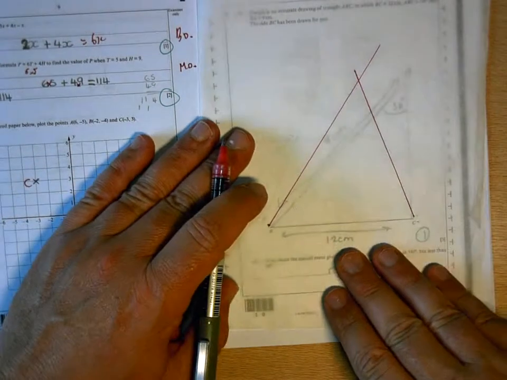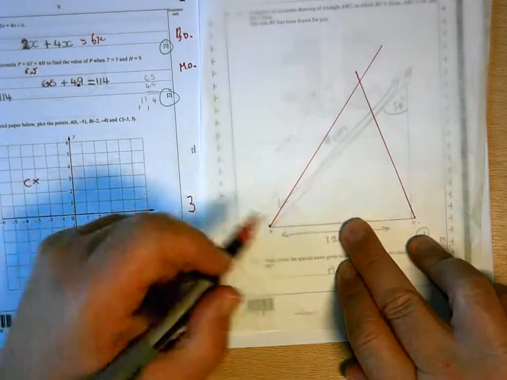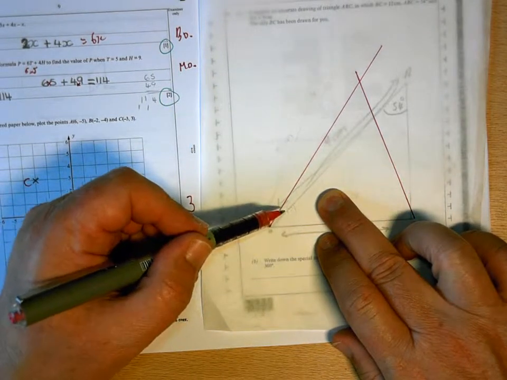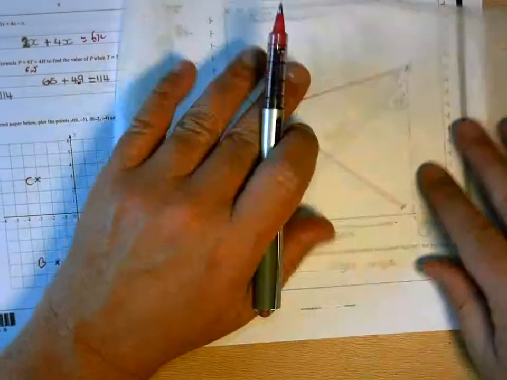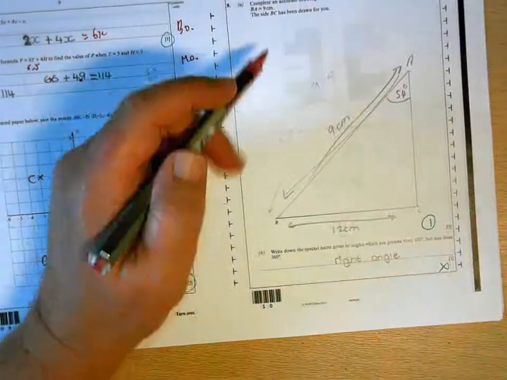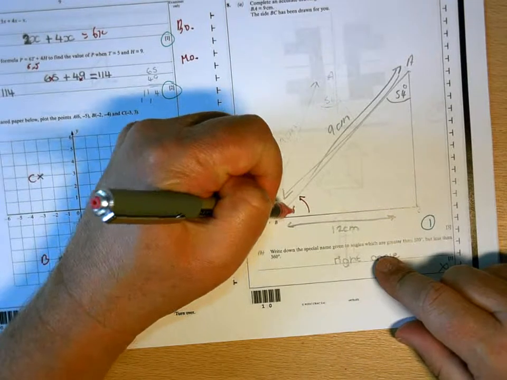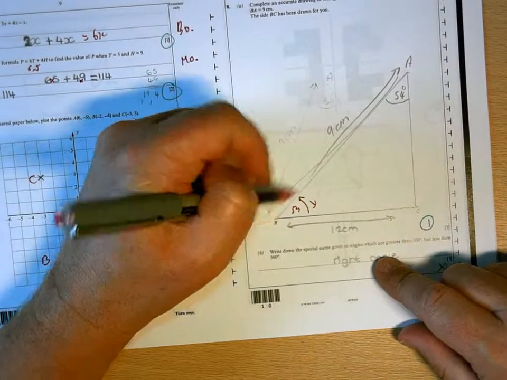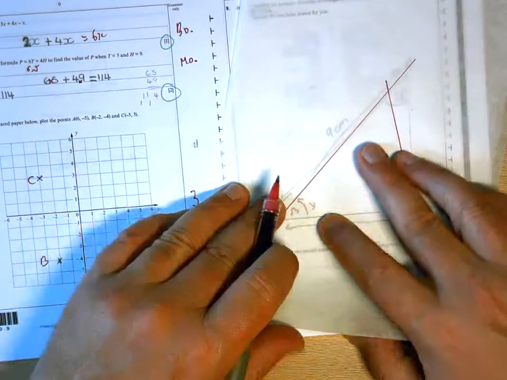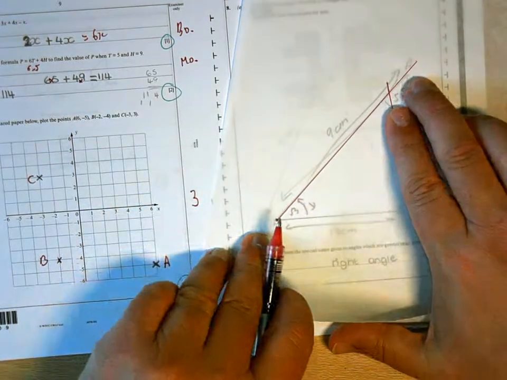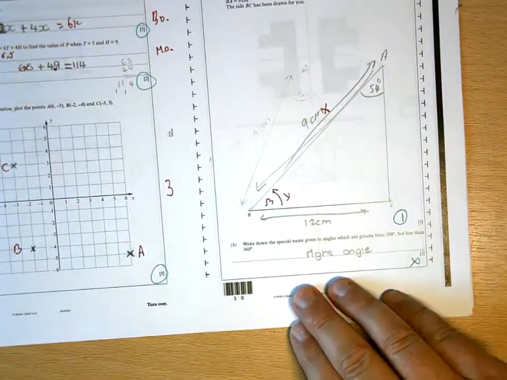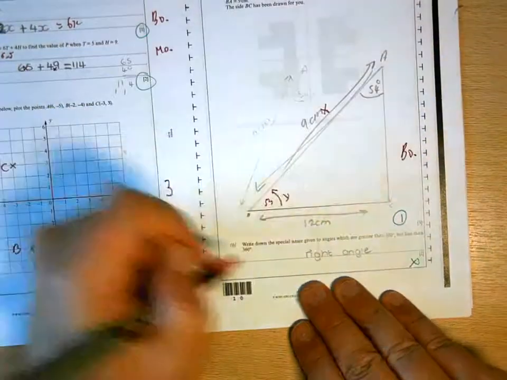54 degrees is an angle that size, so your angle is wrong. Oh, I see you've drawn the angle in the wrong place. So it's that angle that needs to be 54. That 9 centimeters is okay. No, it's not. It's too long. So you're not going to get any marks for that.